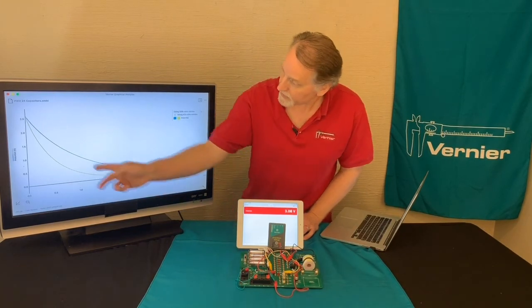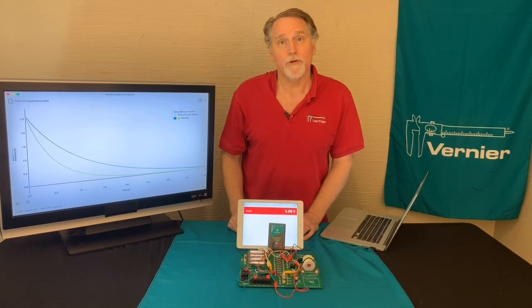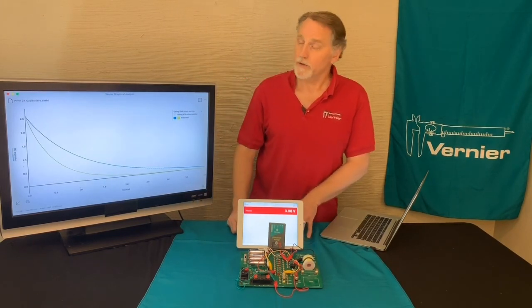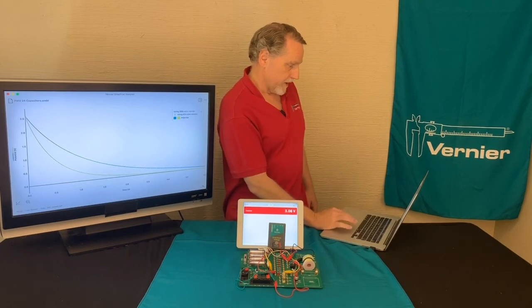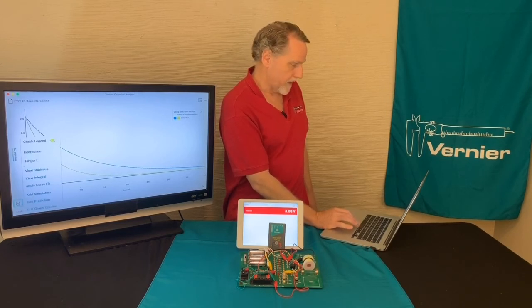And so we see the two runs here, and the lab asks you to analyze this data using the graphical analysis software. So let's take a look at that. If I come over here, I have my two curves, and if I go down to the graph tools in the lower left corner, I can come here.